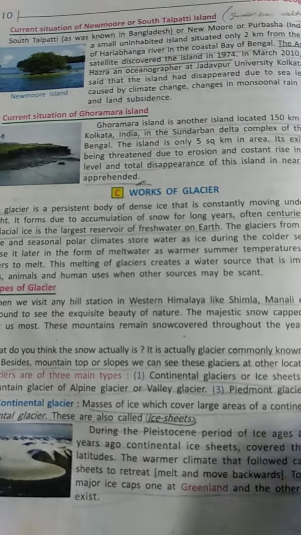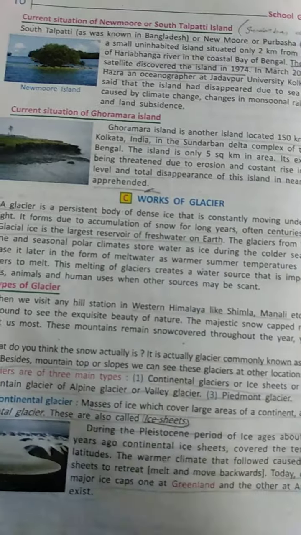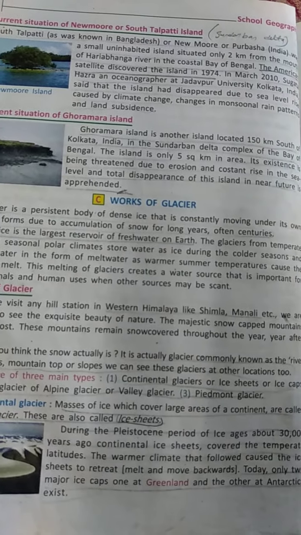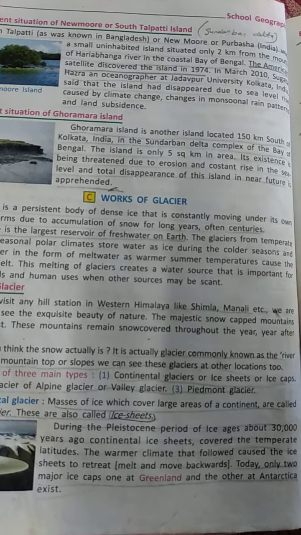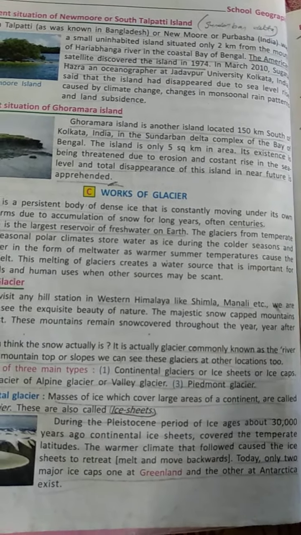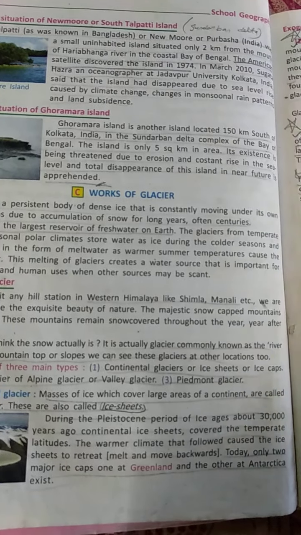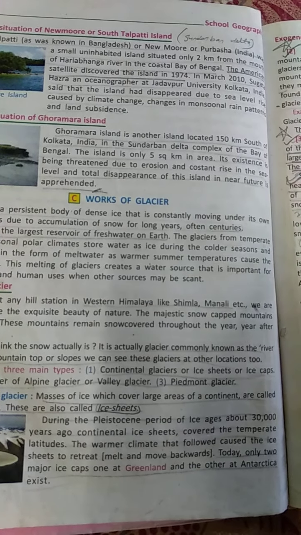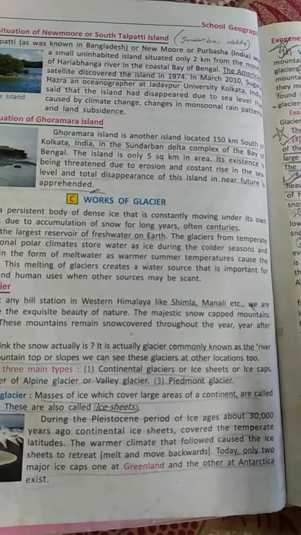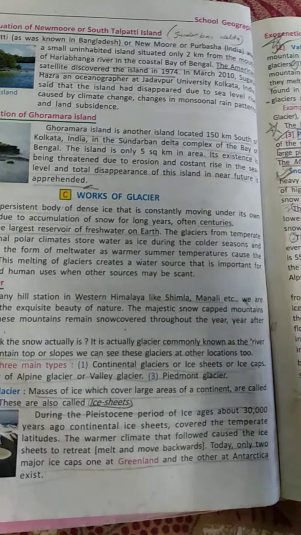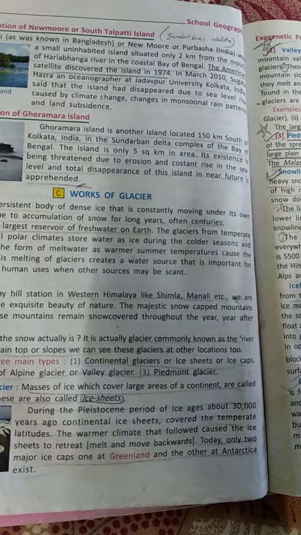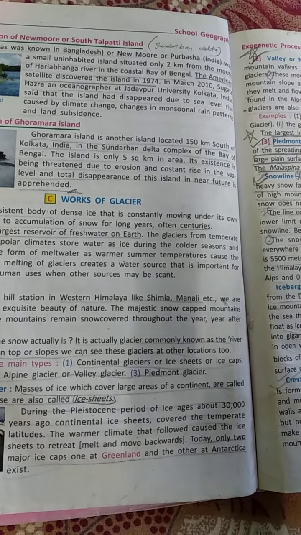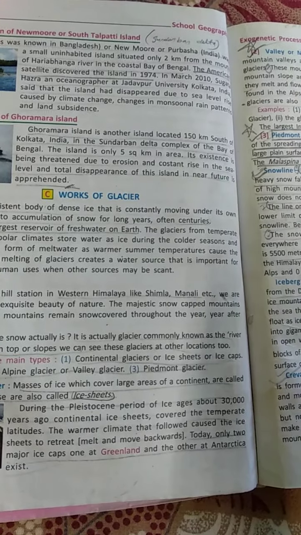Barks of the Glacier. Now what is a glacier? First and foremost, you should know what a glacier is. It is a dense mass of ice that is constantly moving under its own weight. It forms due to the accumulation of snow for a long period of time, often centuries. In the simplest way, if I say what is a glacier? A glacier is a river of ice.